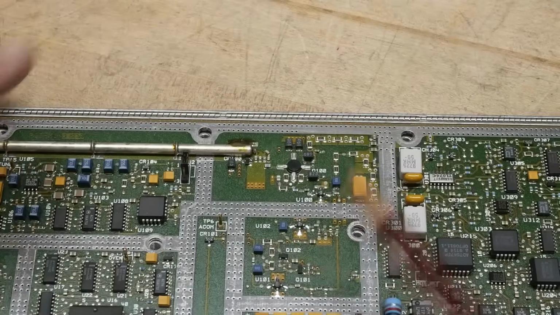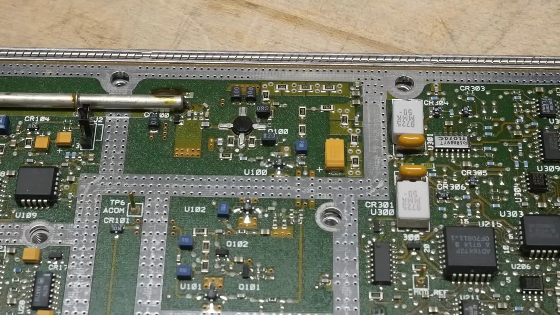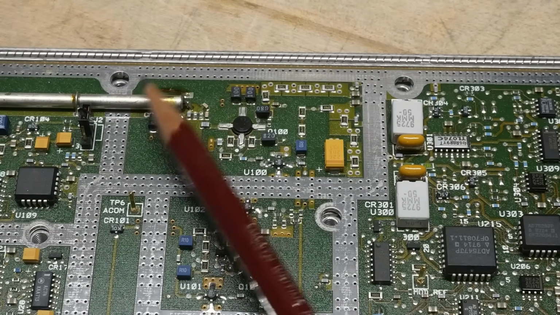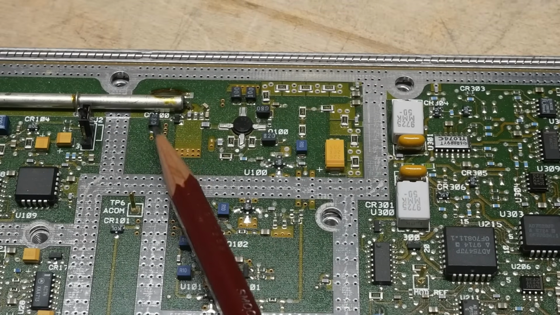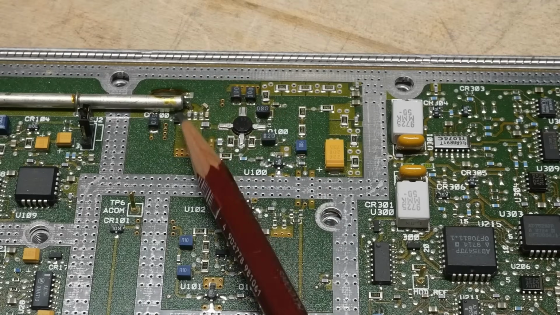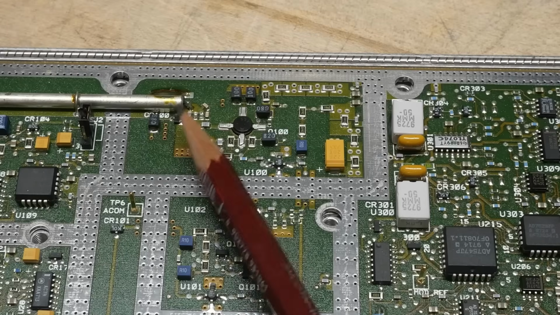So in our device here, let me zoom down. All right, so again, here's our resonant tube. Here's a tiny little SOT23, and that is a dual diode package, and it's actually a dual varactor diode package.